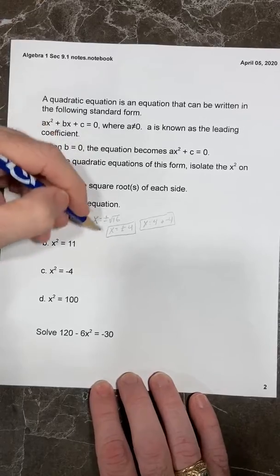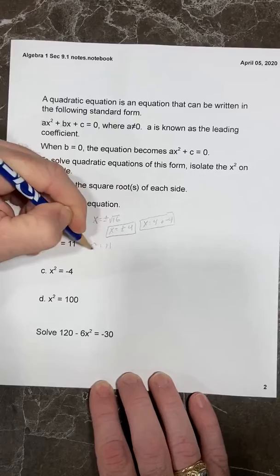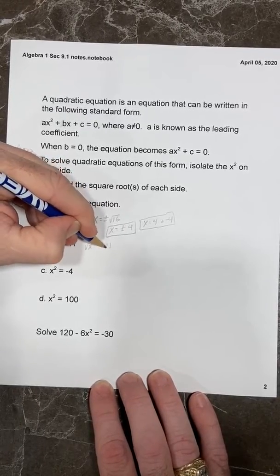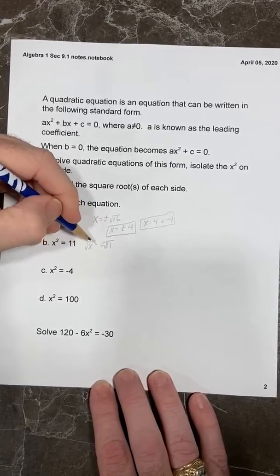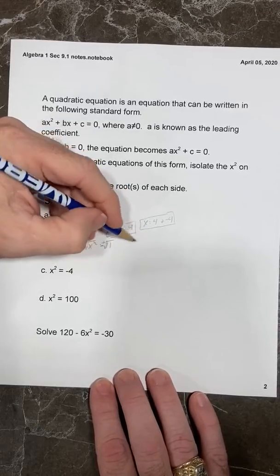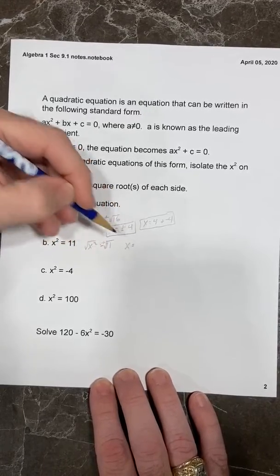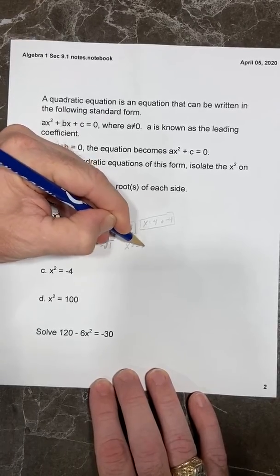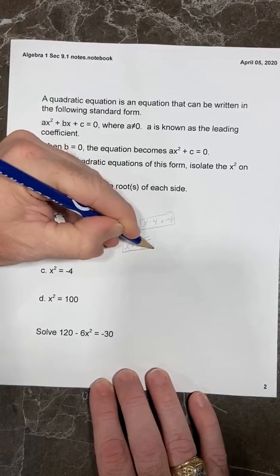All right, x squared equals 11. So take the square root of both sides to get rid of the square on the x. If I take the square root of the 11, once again, I'm going to put a plus or minus in there. Now, 11 doesn't have a perfect square root, and in most cases, we'll leave the radical in the equation unless it tells you to round it to a certain point. So this is going to be x is equal to plus or minus the square root of 11. All right, and that's about as far as we can take it.